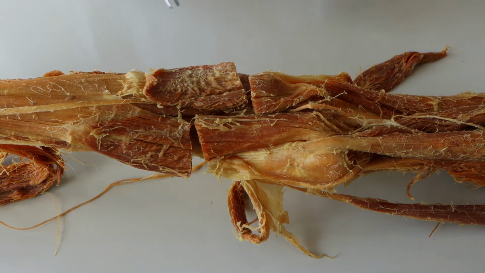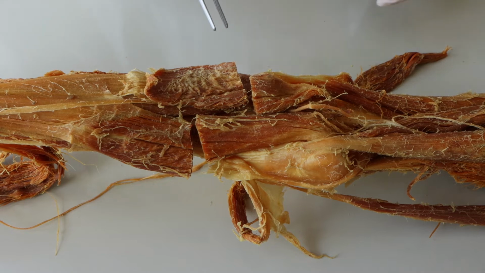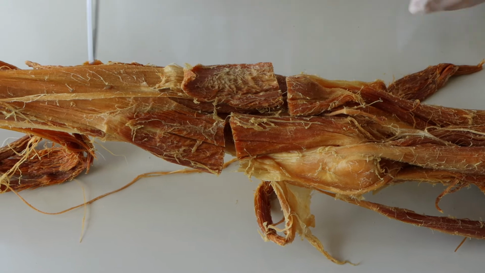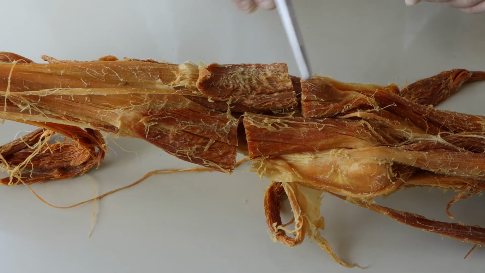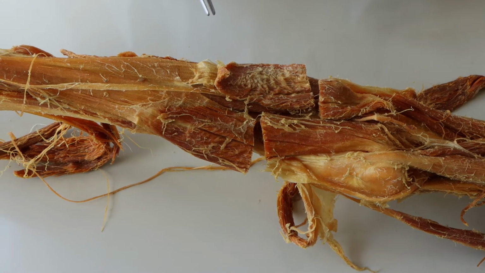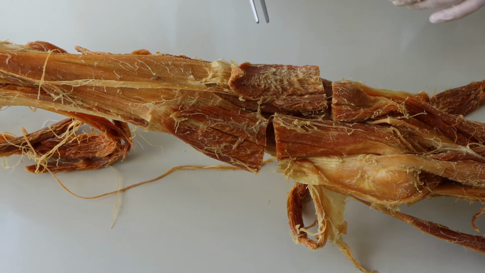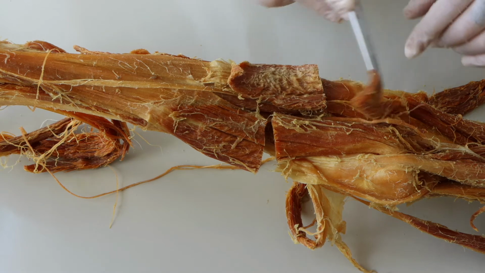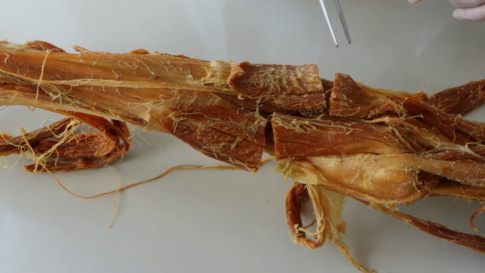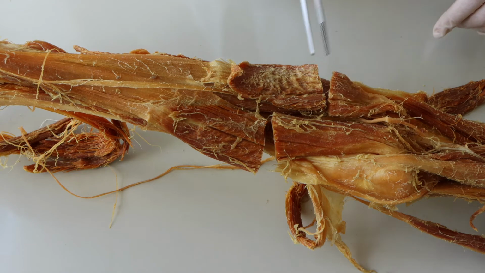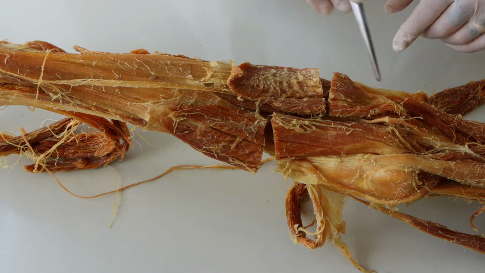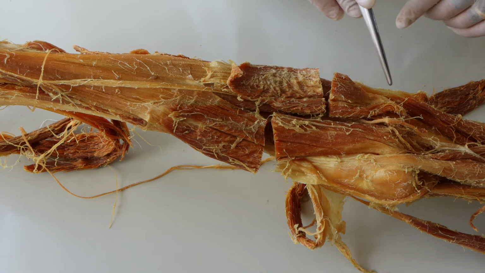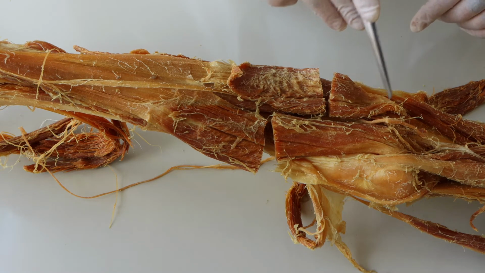The muscle of the superficial layer is one muscle which consists of three heads, and the whole muscle is called triceps surae. Triceps surae is composed of 3 heads. This head that we cut is called gastrocnemius lateralis, or lateral gastrocnemius, which originates from the lateral epicondyle of the femur.